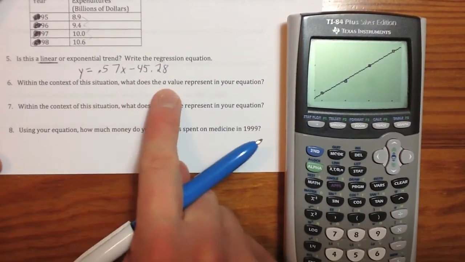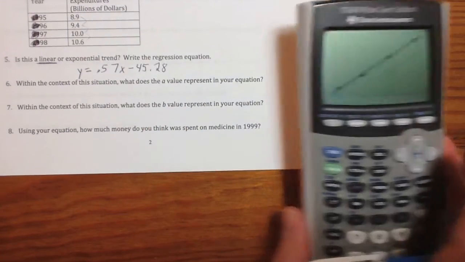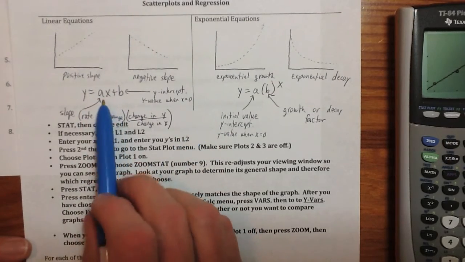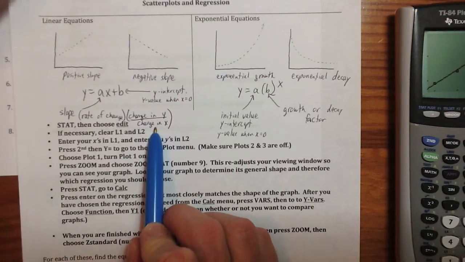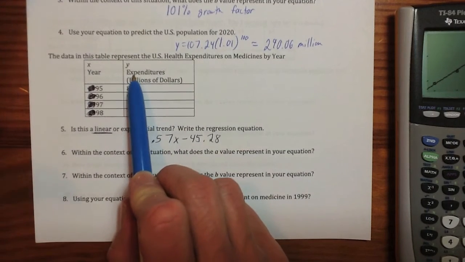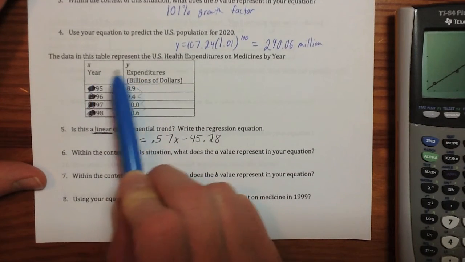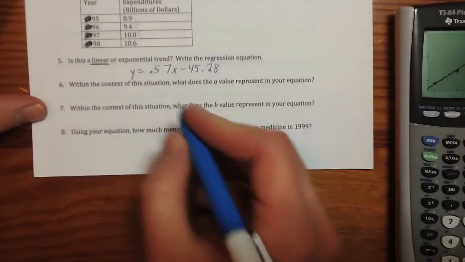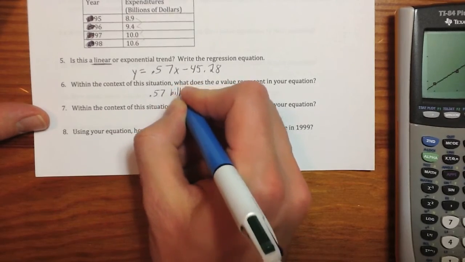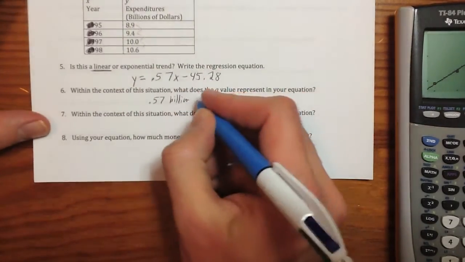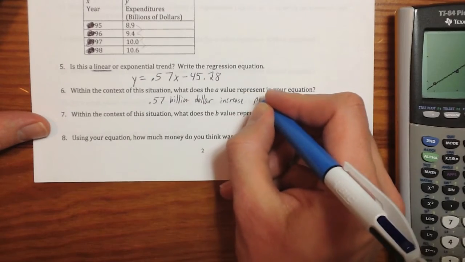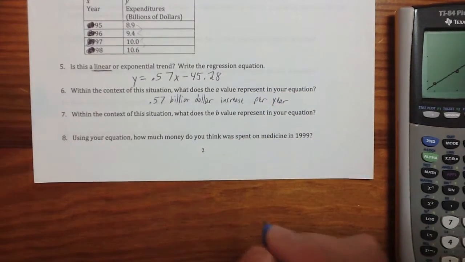Within the context of the situation, what does the A value represent in your equation? Well, it is linear, and the A value is what used to be called the M value and the other stuff. It's the rate of change. It's the change in Y over the change in X. Let me put that in good plain English for you. It is the change in expenditures per year. It's Y per X. So it is a 0.57 billion dollar increase per year, because it was going up per year.